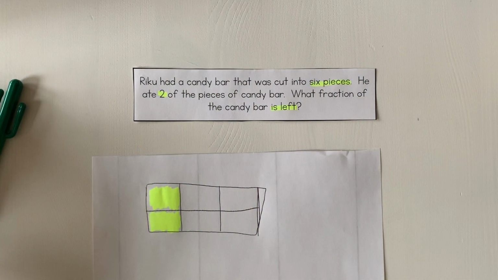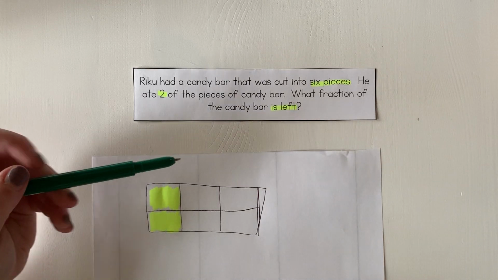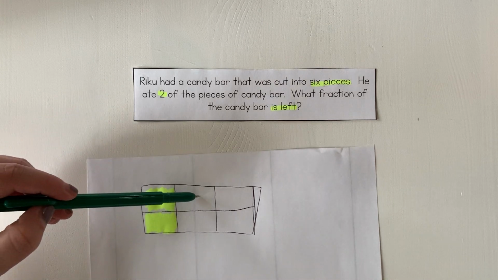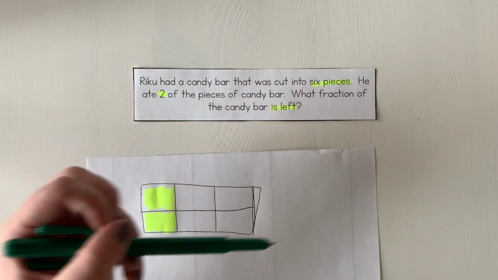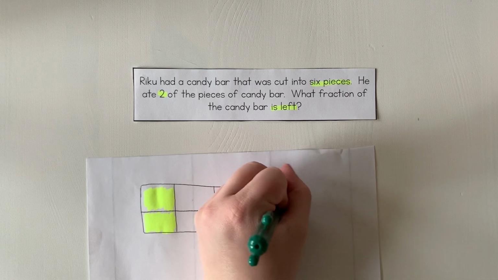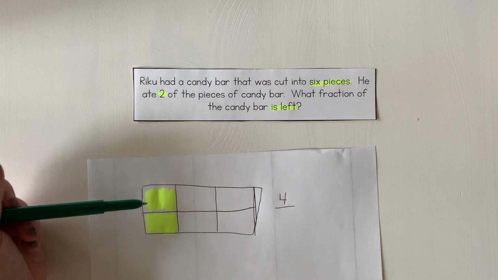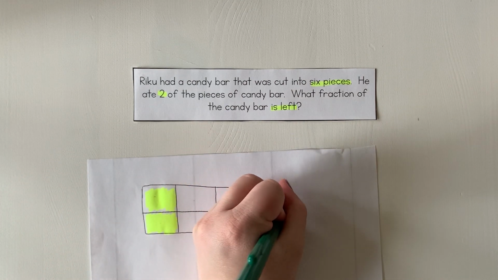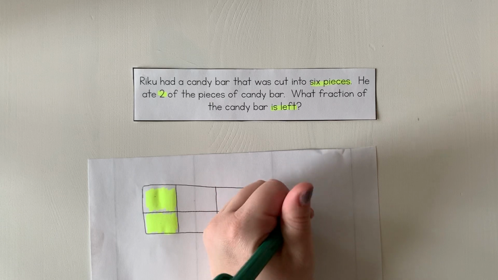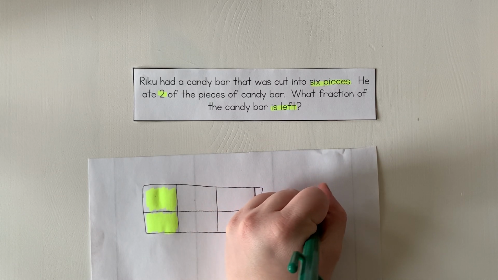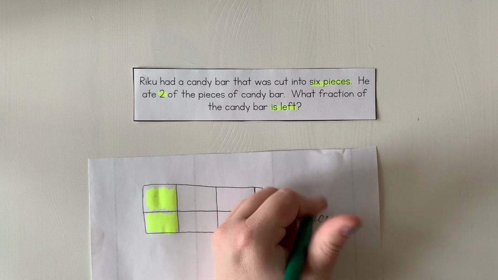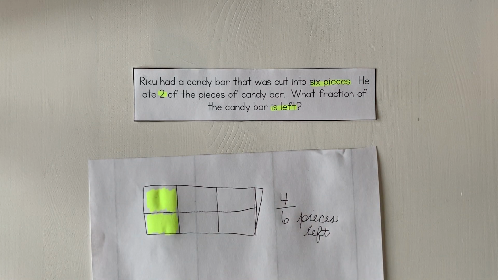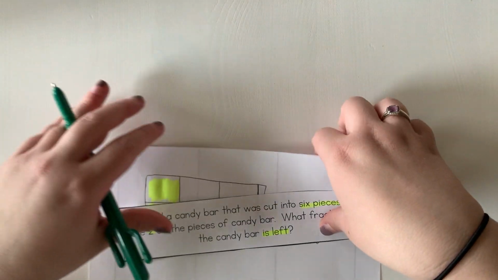So then it says what fraction of the candy bar is left. So I am counting the pieces that aren't colored in because that's the part that's still there. So I have 1, 2, 3, 4 pieces left out of how many total pieces were there? 1, 2, 3, 4, 5, 6. So 4 out of 6 pieces left. Okay, so that is the word problem for the day.